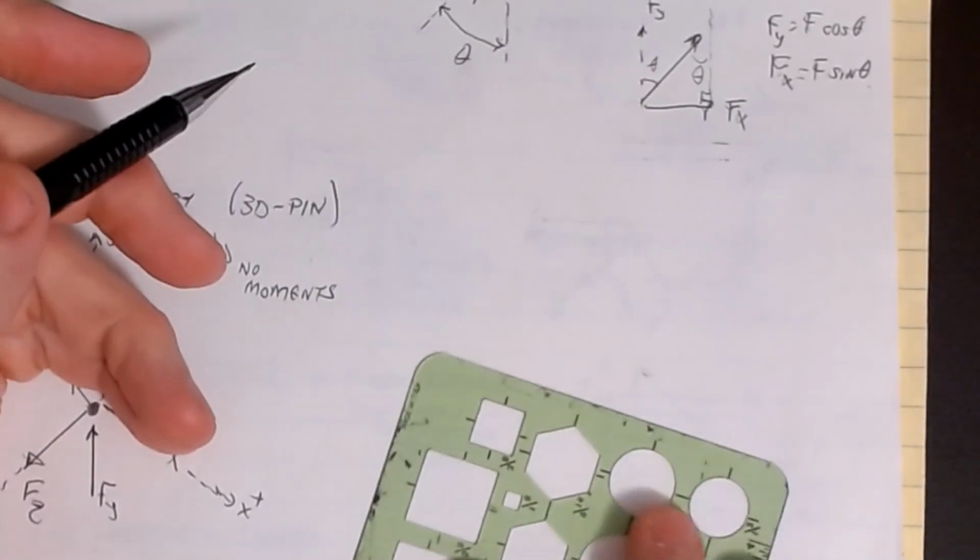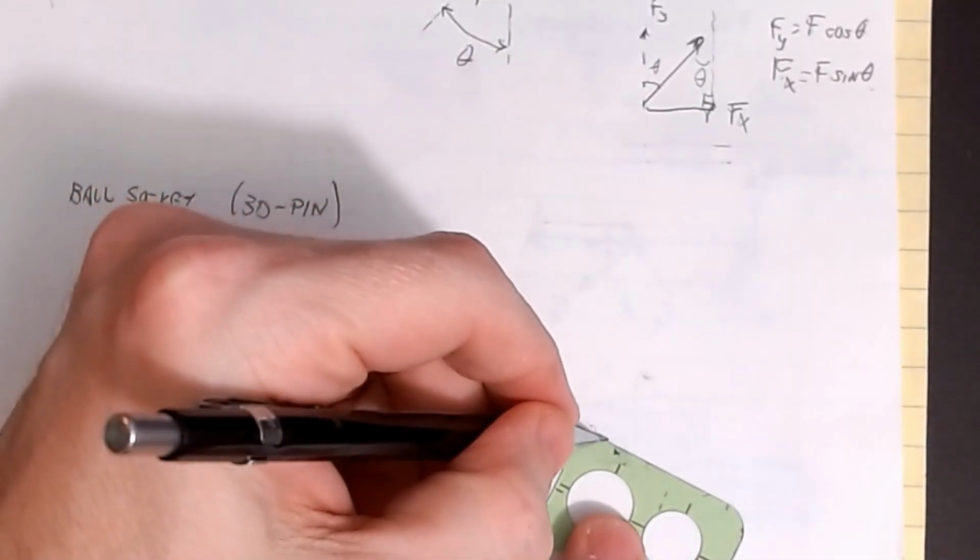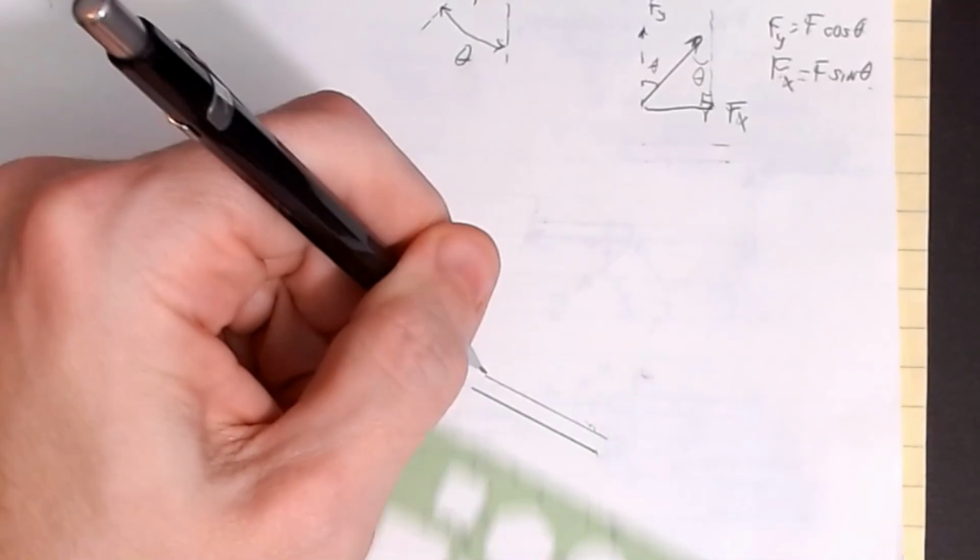You can also have collar assemblies, which are kind of interesting.